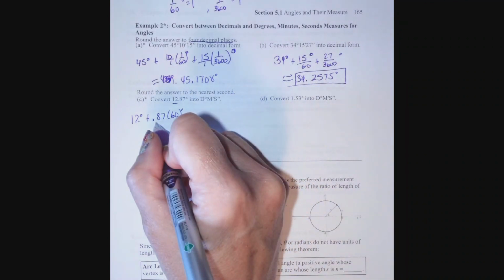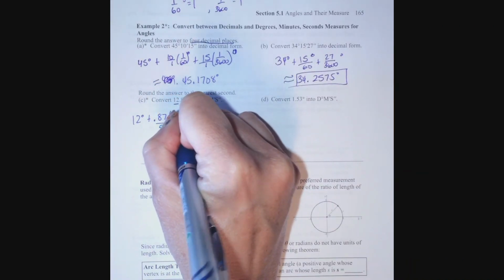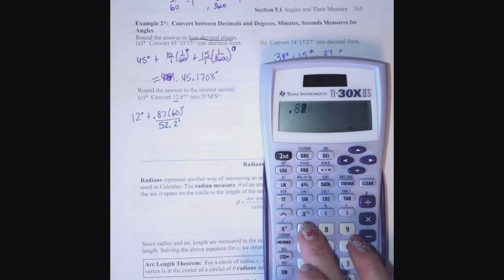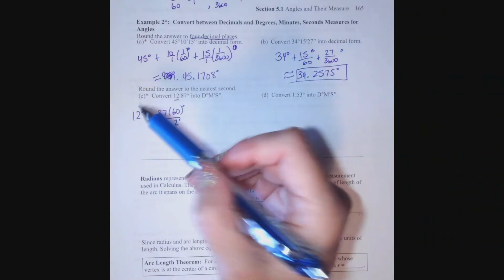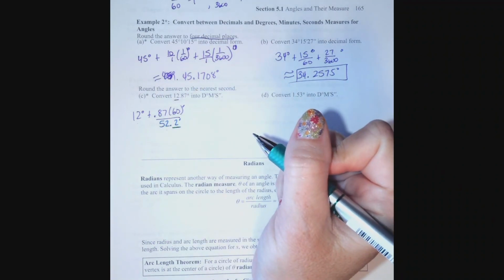Now when I do this multiplication piece right here, I get 52.2 minutes. I've got 0.87 times 60 gets me to 52.2. So now I've got 12 degrees, 52 minutes, and I need to pick up with this 0.2 and change that to seconds.